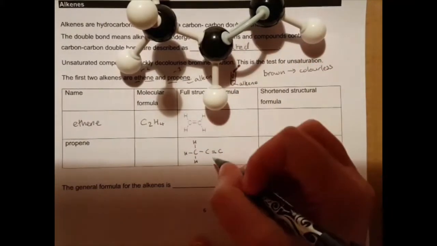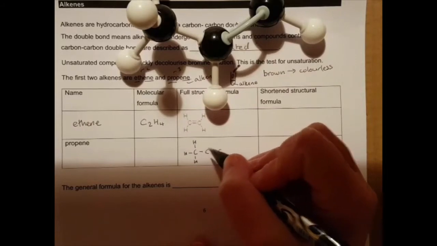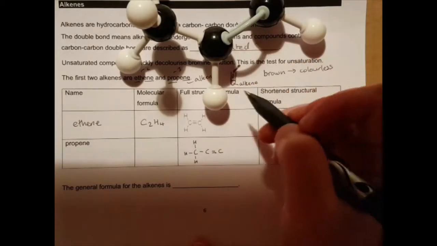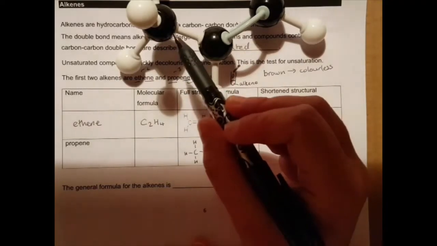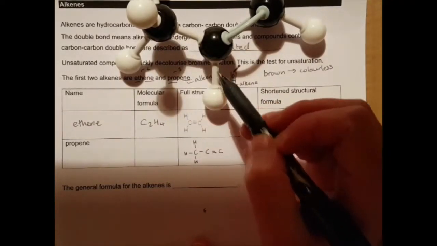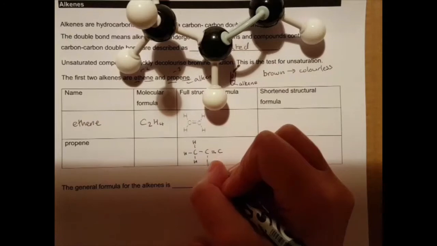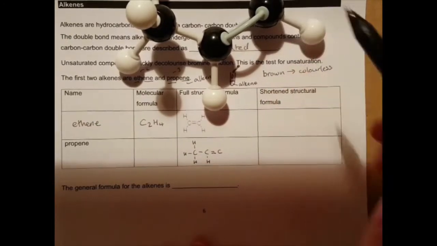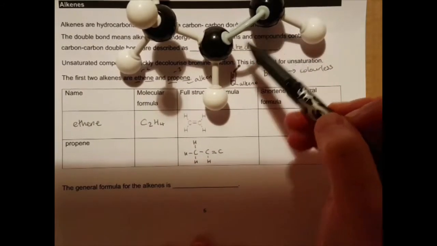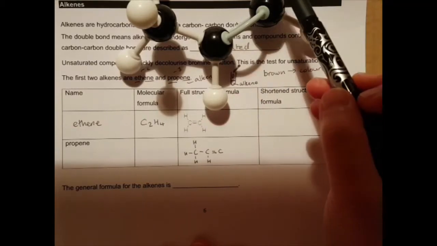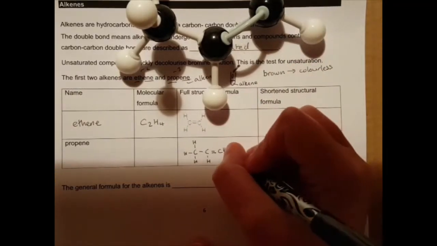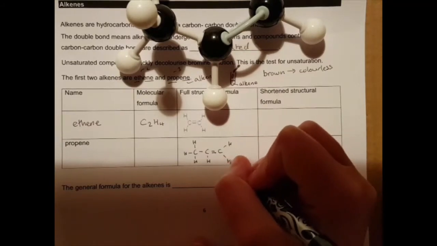On this middle carbon here, because carbon can only form 4 bonds, 2 of the bonds are used making the double bond to this end carbon, and 1 bond is used to make a single bond to this chain here, so it can only have 1 hydrogen attached. And then this end carbon, again, 2 of its bonds are used to make the double bond to the middle carbon. Carbon can have 4 bonds, so we can have 2 hydrogens on the end of this chain.